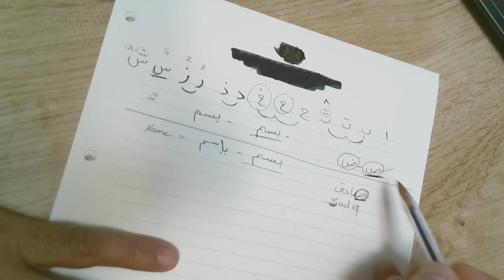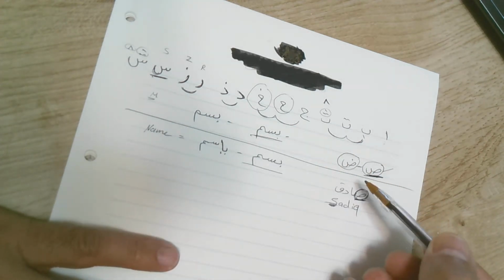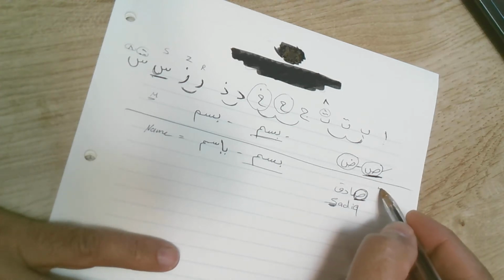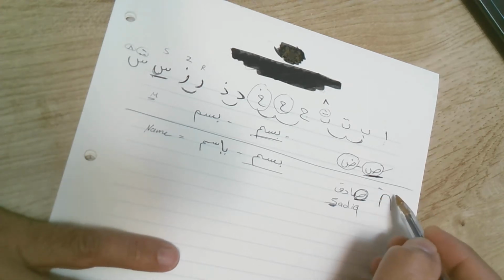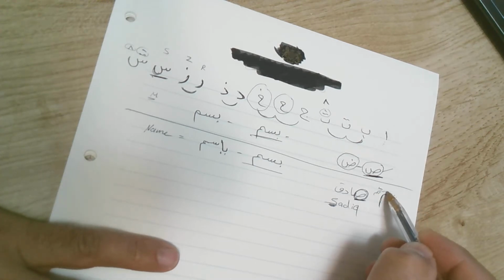The reason is that Sin just goes in between the summit of the tongue. So I will draw the tongue. This is the tongue, and here are the teeth. Sin goes from this side.